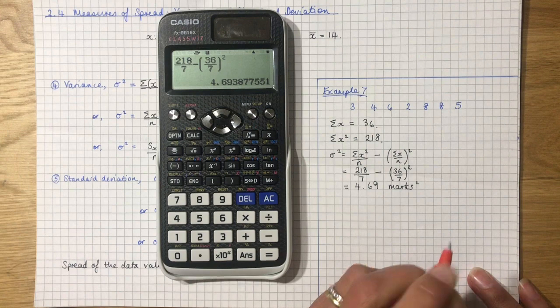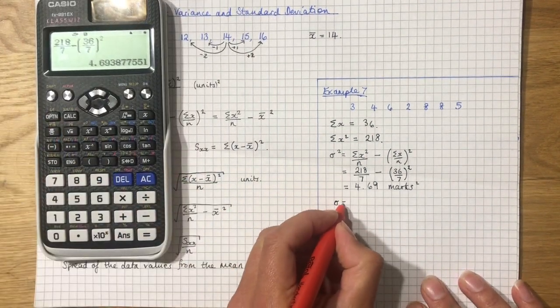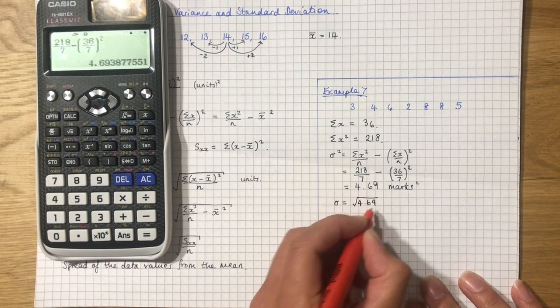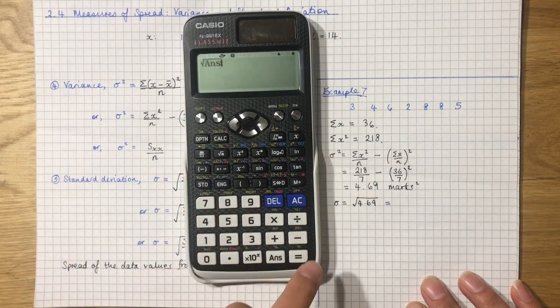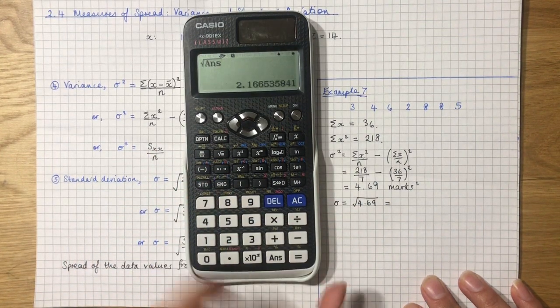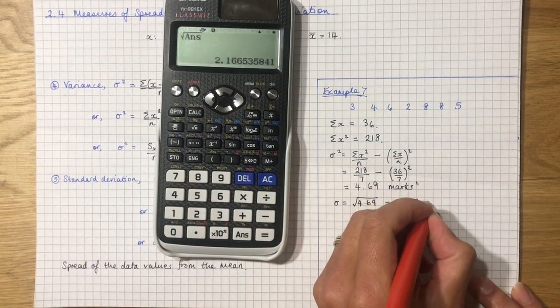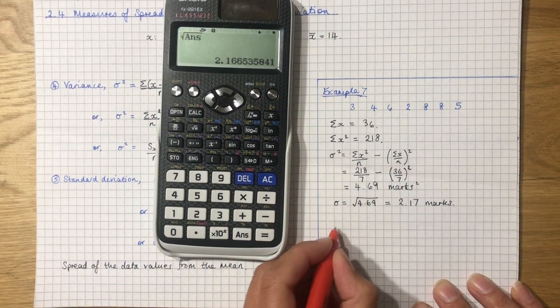And then, of course, the standard deviation is the square root of the variance. Now, I'm not going to type in 4.69, I'm going to keep this number on the calculator and I'm just going to go square root of that answer, which is 2.17 to 3 significant figures. So let's think about what that means on these data.